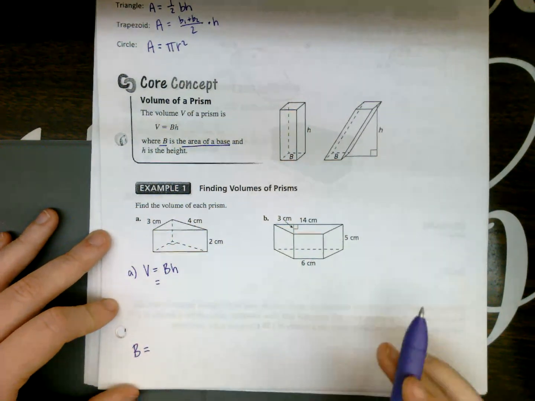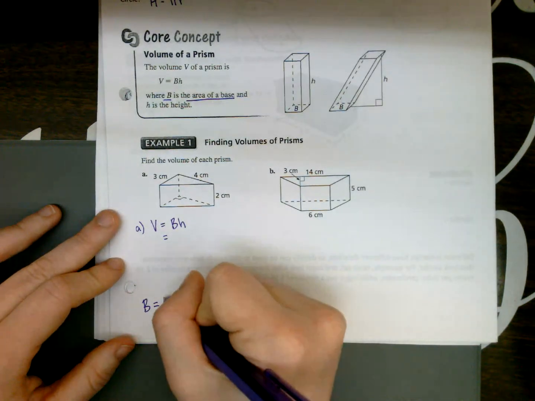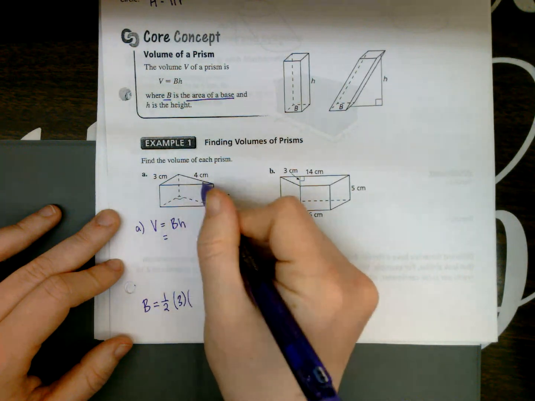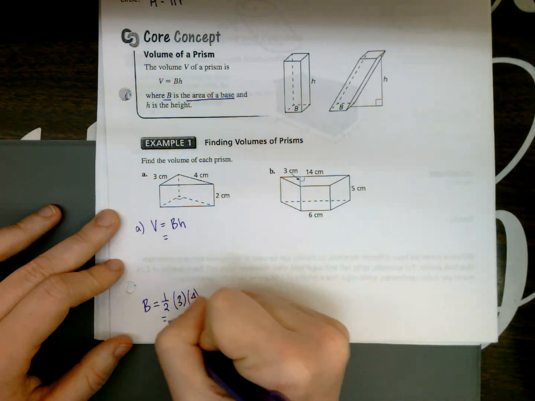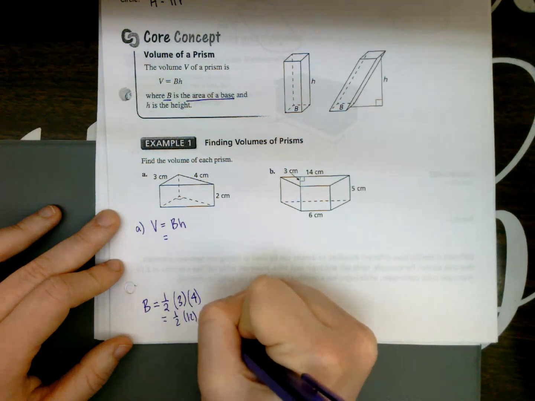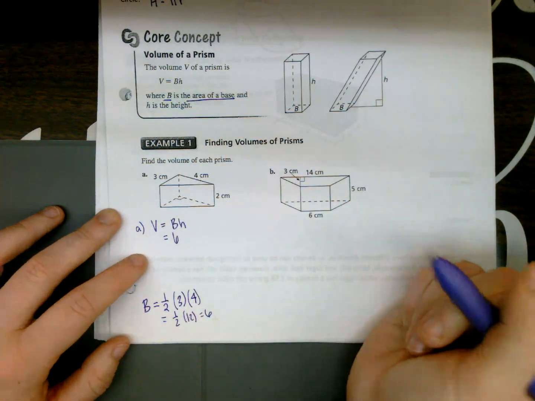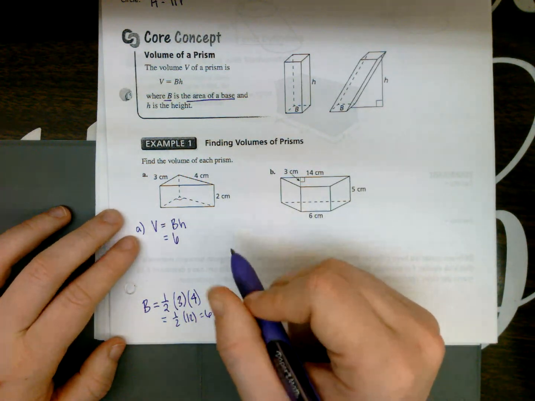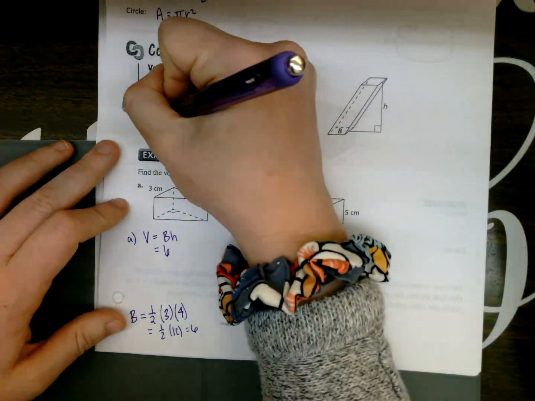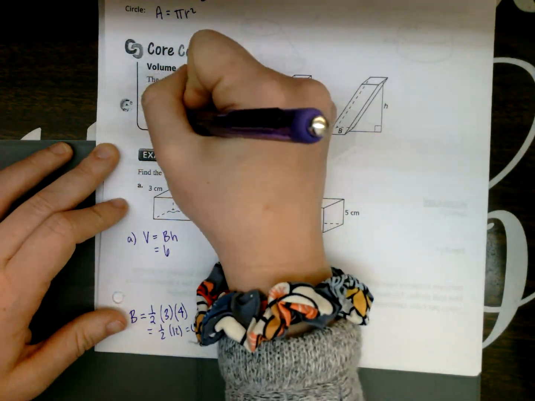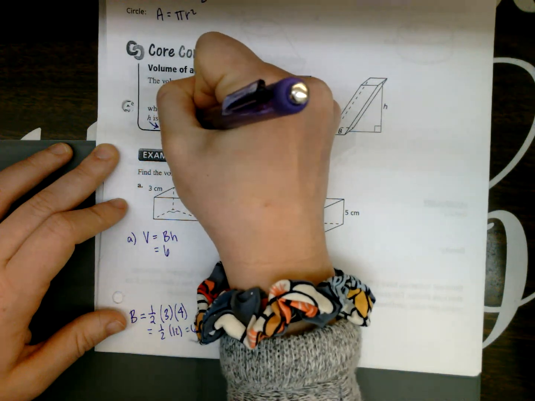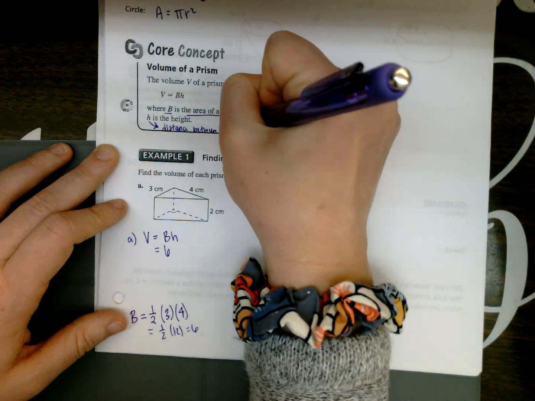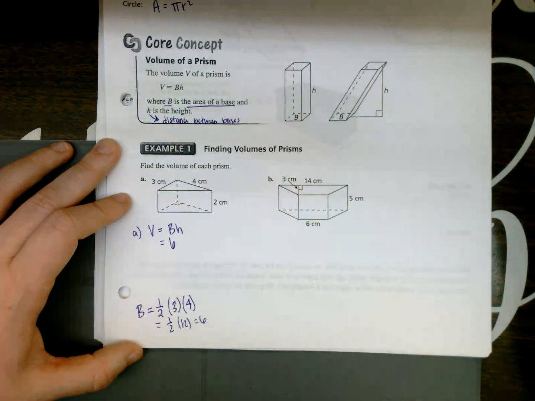We're going to come down here and do the area formula for a triangle. So capital B is equal to 1/2, the base is 3, and the height of the triangle is 4. So 1/2 of 12 is 6. So capital B is equal to 6. Now, whenever you're talking about H, as in the height of the prism, something I want you to come back up here and make a note of is the distance between the bases. That'll help you remember which height to use where.